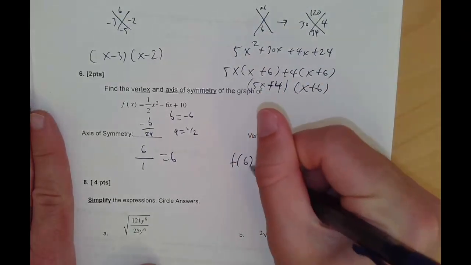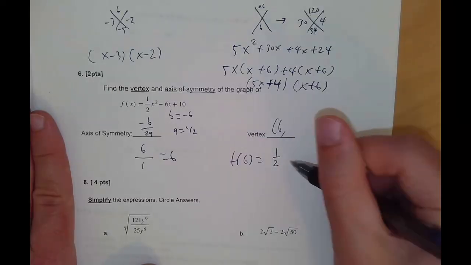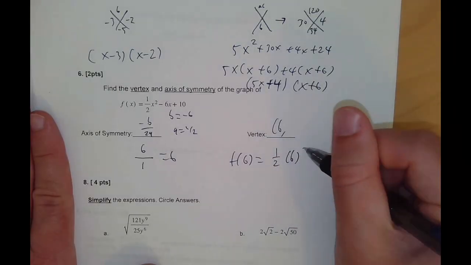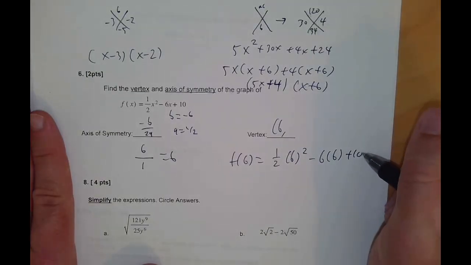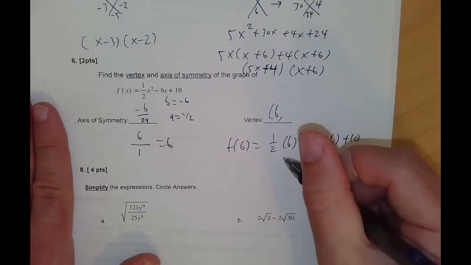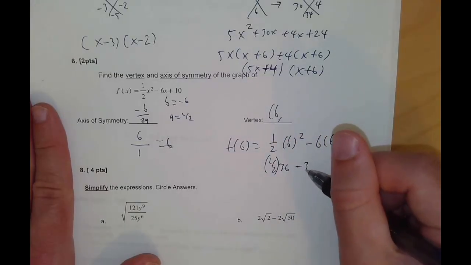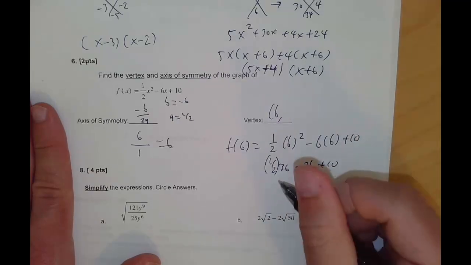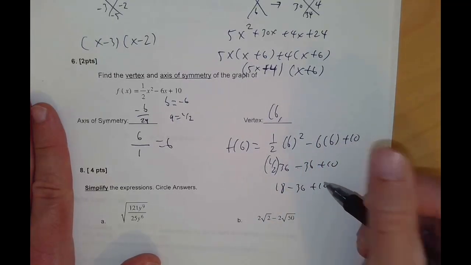So then for the vertex, it's going to be 6 comma f of 6. So we need to find f of 6 down here. Just plug a 6 back in. It's going to be 1/2 times 6 squared minus 6 times 6 plus 10. So that's 36 times 1/2 minus 36 plus 10. Half of 36, that's 18, minus 36 plus 10.